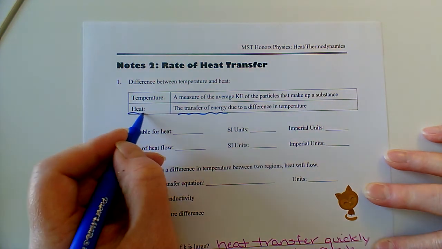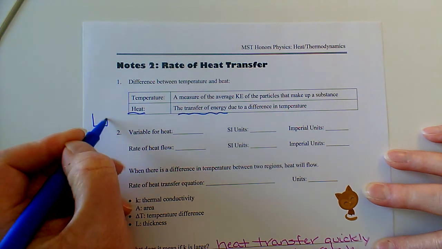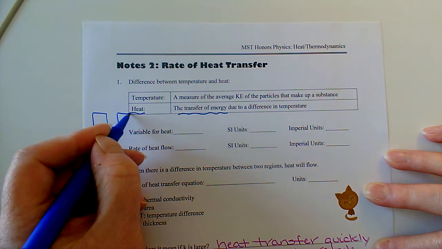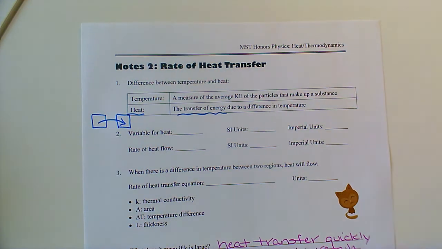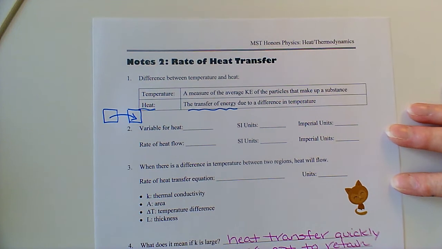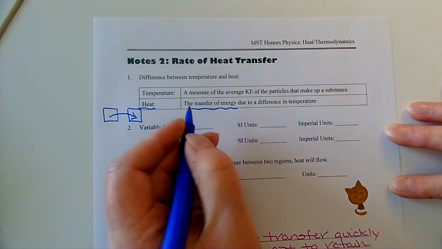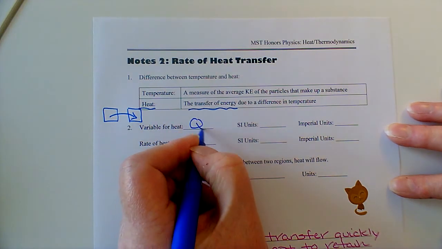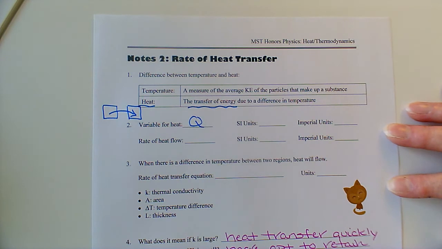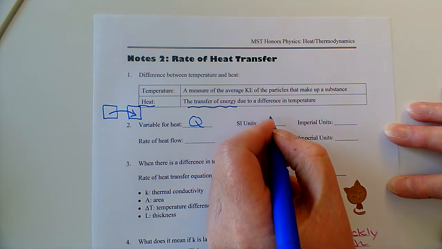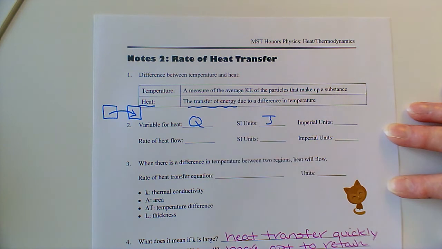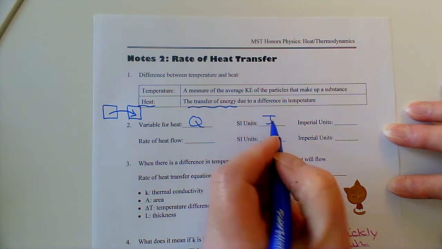So every time you see the word heat, I want you to think that we have like substance 1, we have substance 2, and I'm going to go make an arrow. That's heat, the transfer of energy. So the variable for heat, confusingly, is Q. All right, so Q stands for heat. And the units of Q are going to be joules, because heat is going to be a form of energy.